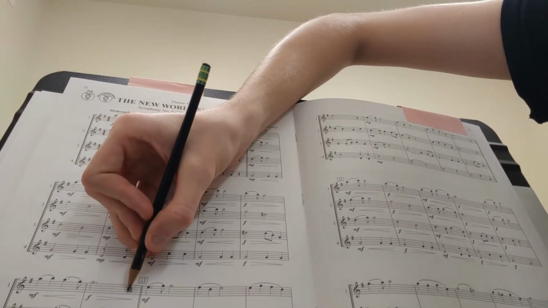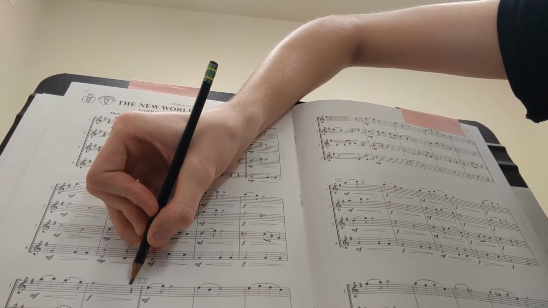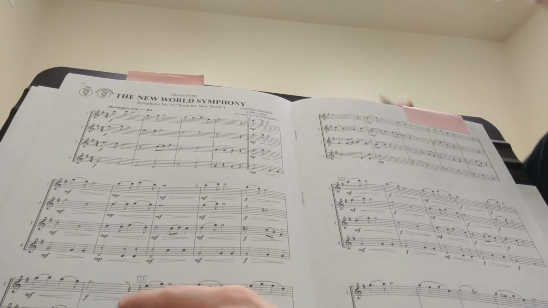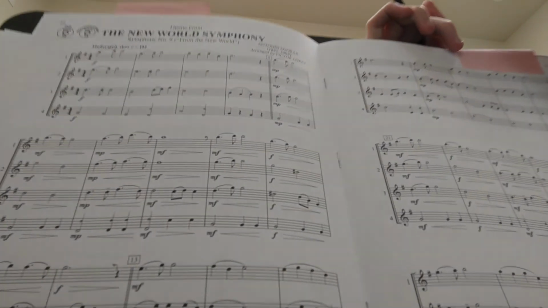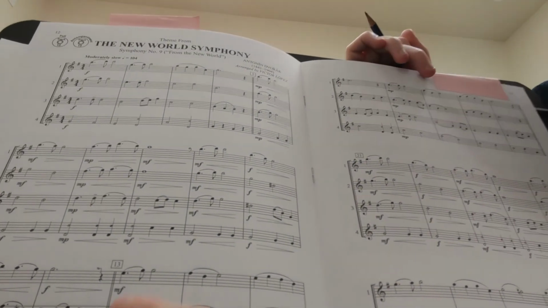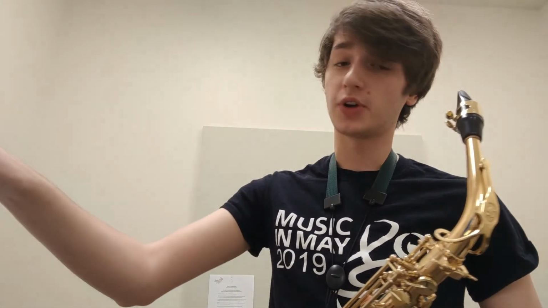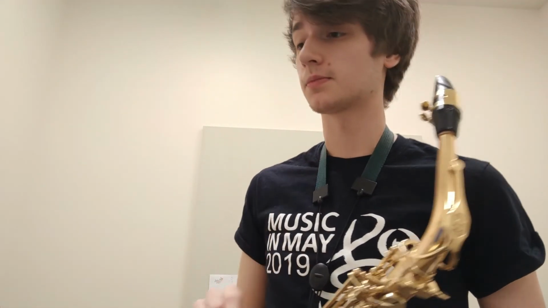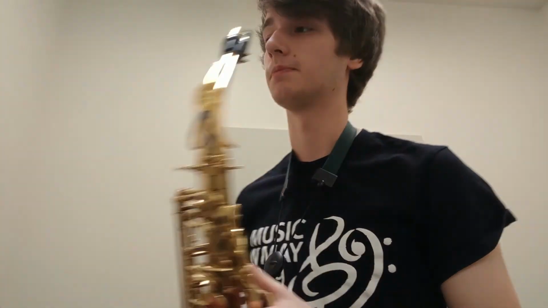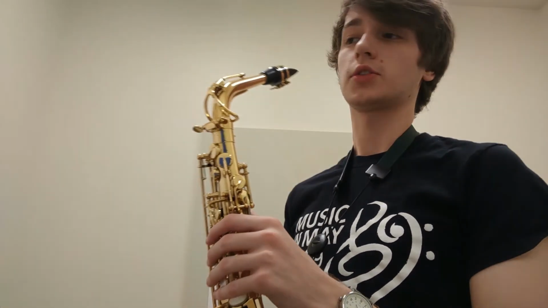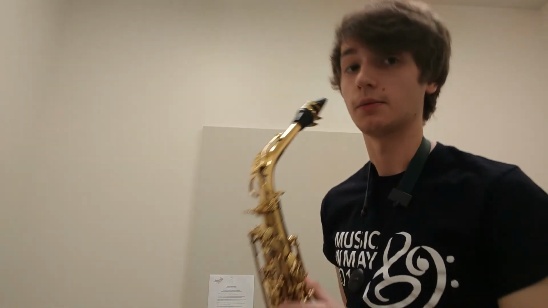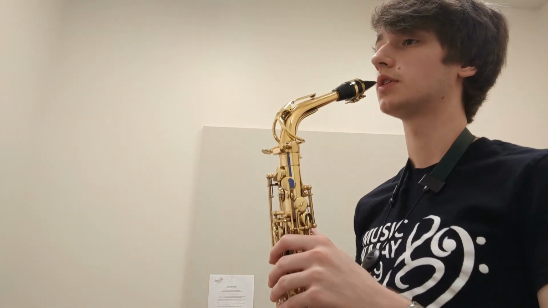Now here we already have a rest, so we don't need to write in a breath mark, but I'll do it anyways, if you can see that, just to remind ourselves that that's where we're going to breathe. Okay, finally, let's play from the very beginning, the very first measure, all the way to 13 together. And keep in mind those breath marks that we wrote in. Okay? Starting at the top, I'll count us in and we'll play together. 1, 2, 3.